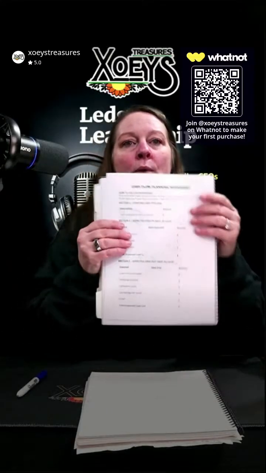The next step to do, this one's a little bit shorter. The next step, if you have the book, we have a cash flow planning worksheet. This is really great that you can copy this and you can use this month after month after month to plan your cash. So we're going to walk through it.